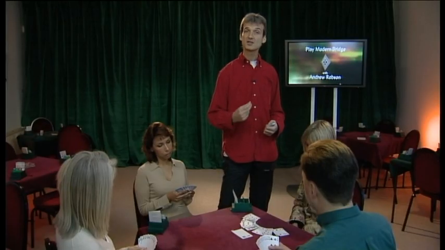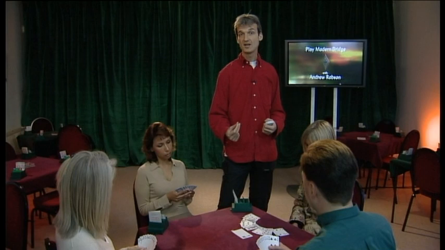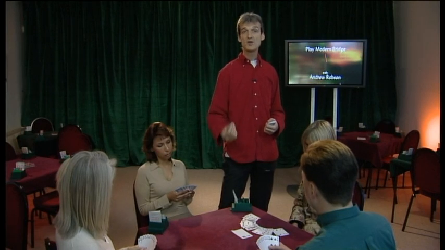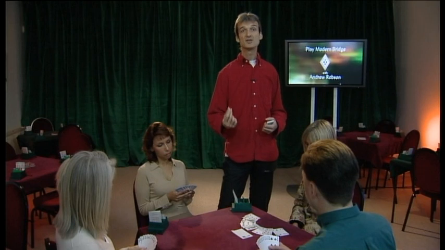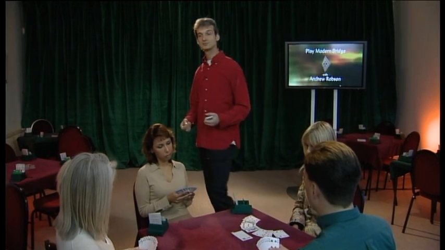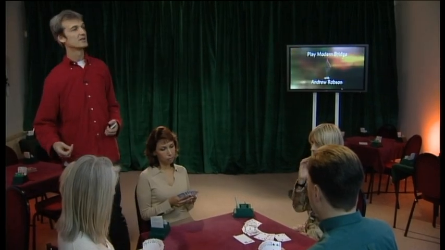And because she describes her hand so accurately, it would be relatively rare that she even has to make one further bid in the auction. It's really down to the responder to choose the final contract. So let's have a look now at some possible hands that partner might hold.